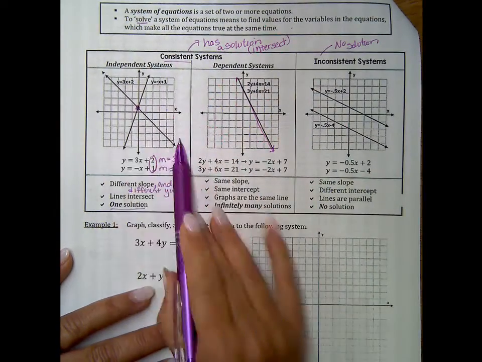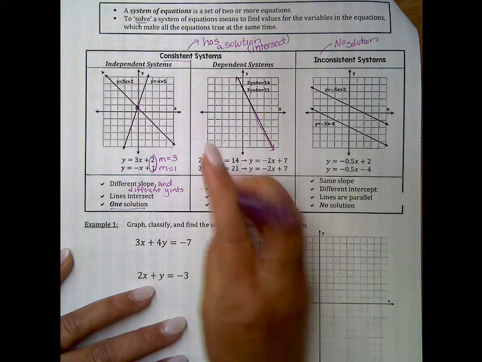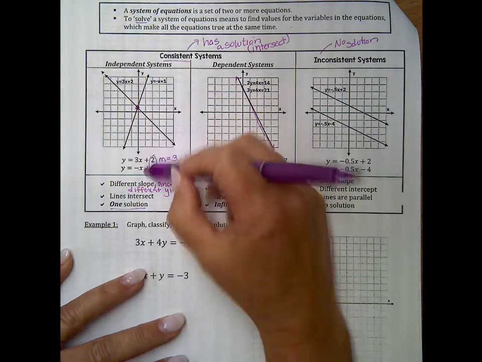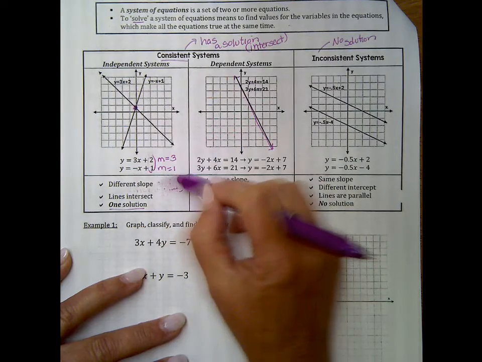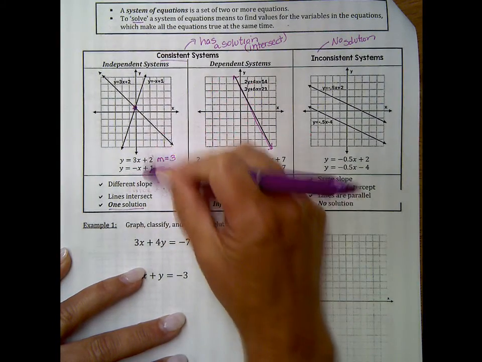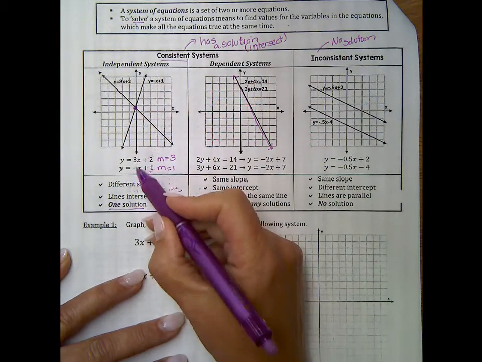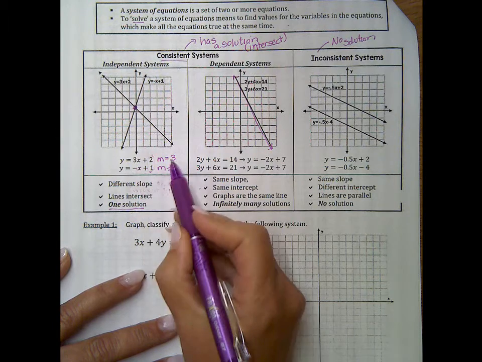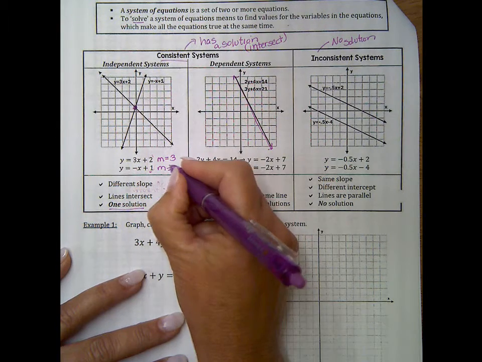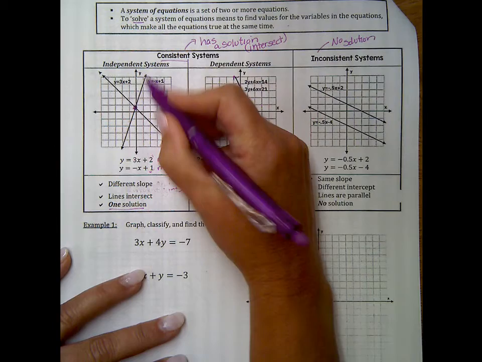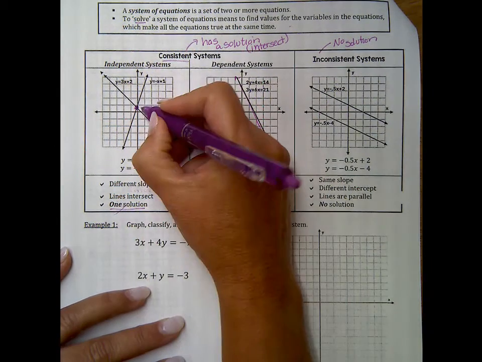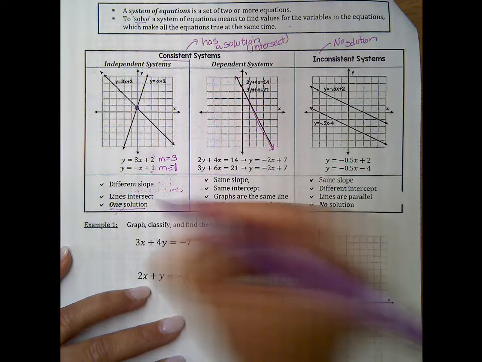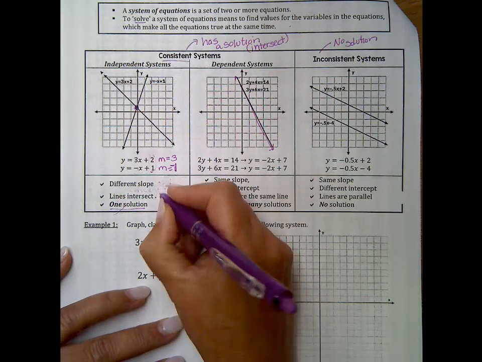Independent means they're two separate lines. And so if they're two separate lines, let me get this out of the way, then they're going to have two different slopes. This slope is 3, this slope is -1. And so these lines are two separate lines. They have one solution, and that solution is that one crossing point. The lines intersect once.